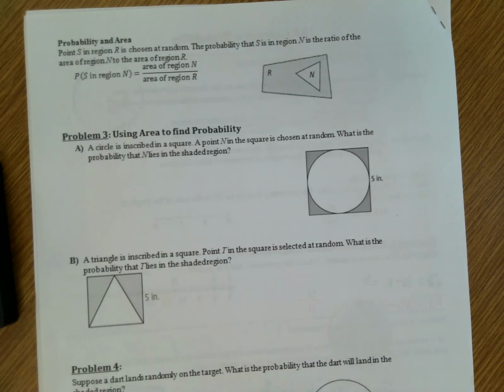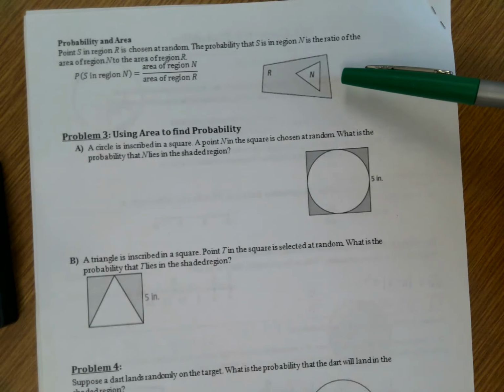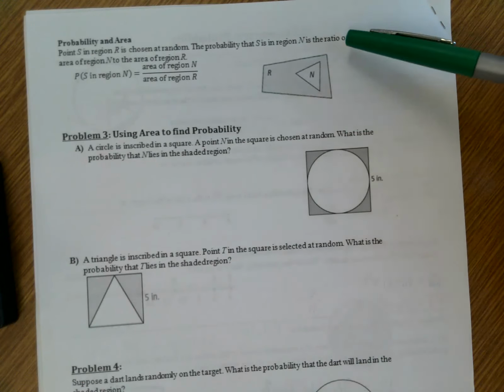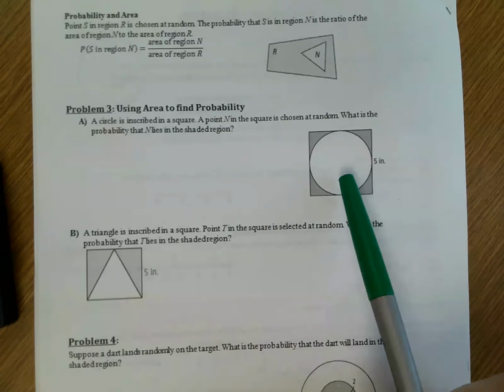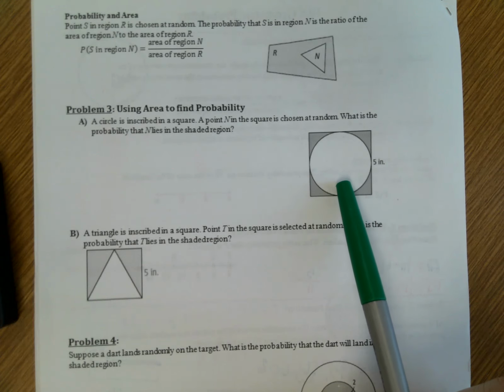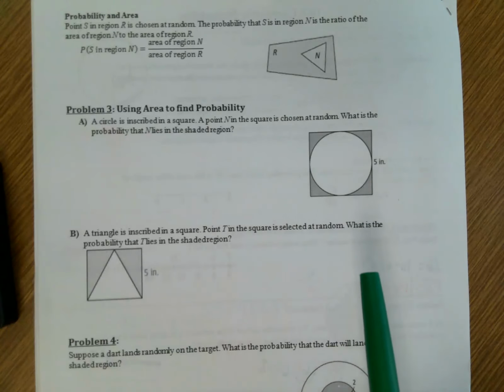Now we're getting into geometric probability using area. Again, my intended outcome is always my small shape I'm talking about. My total outcome is usually your largest shape. So right now, if I'm looking at this circle inscribed in the square, what's the probability it's going to hit the shaded region? So I have to think this through.